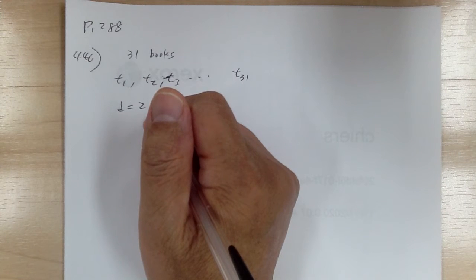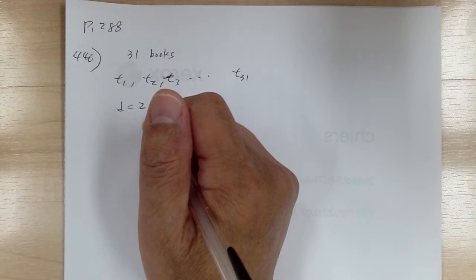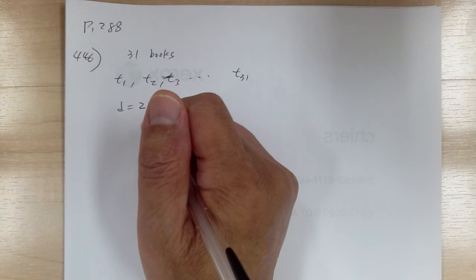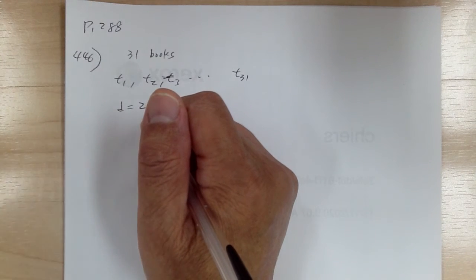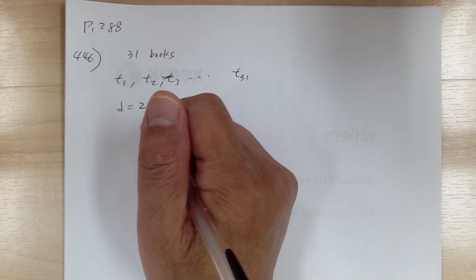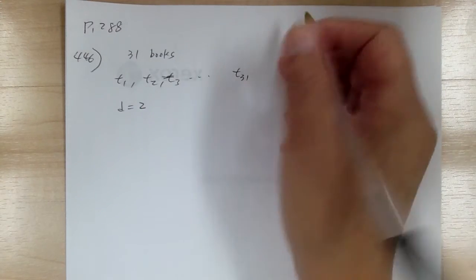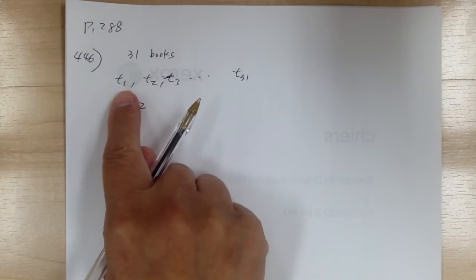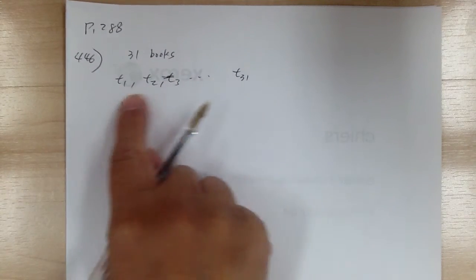And for the price of the book at the extreme right, a customer can buy the middle book and the adjacent one, the adjacent book to the right or the left of the middle book. So to find the middle book, for T1 and T31, you add and divide by 2.